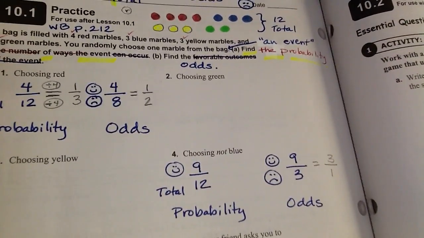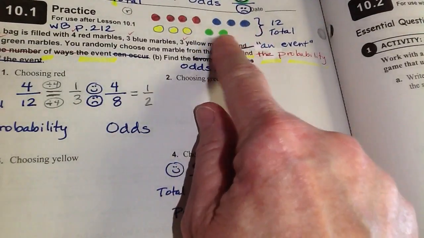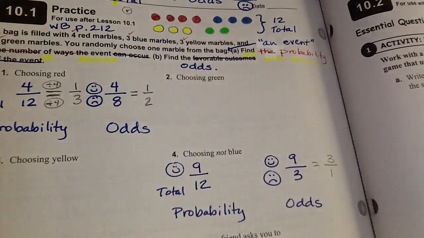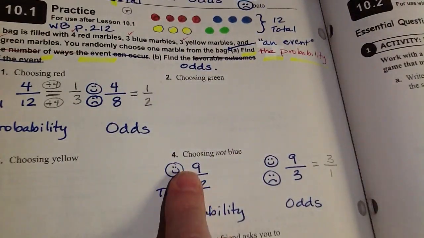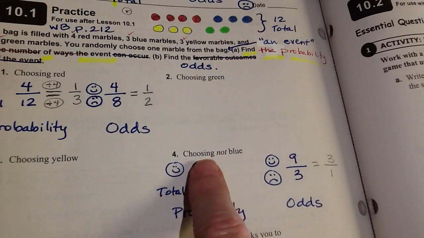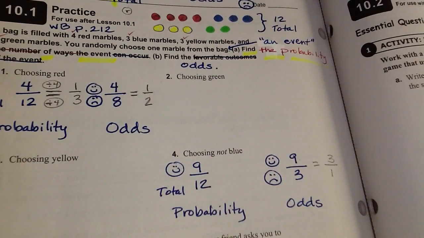Choosing not blue. Well, here we can see at the top that we have 3 blue, but we have 1, 2, 3, 4, 5, 6, 7, 8, 9 not blue. So if you wanted to choose any other color than blue, say you already had blue on a poster a lot and you wanted to choose a different color. So choosing a color that's not blue, 9 would make you happy out of a total of 12.